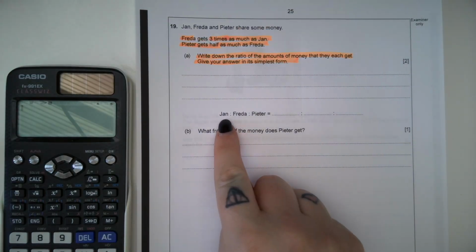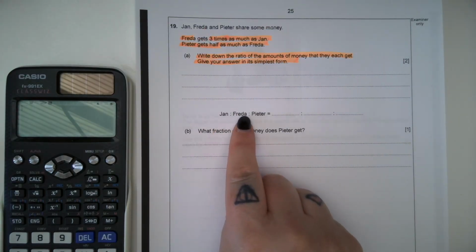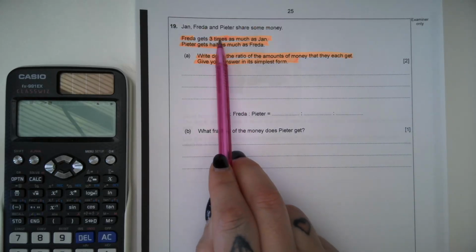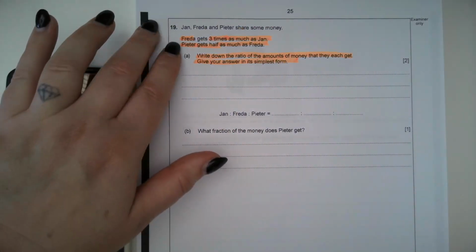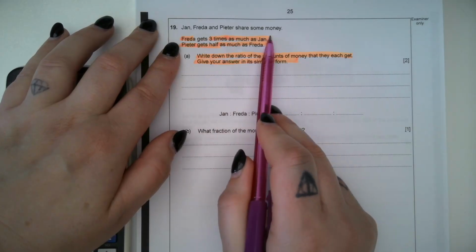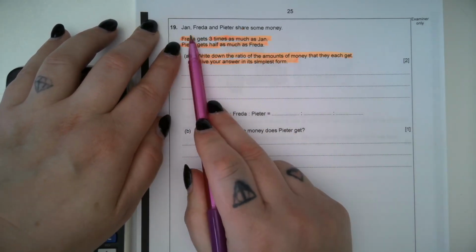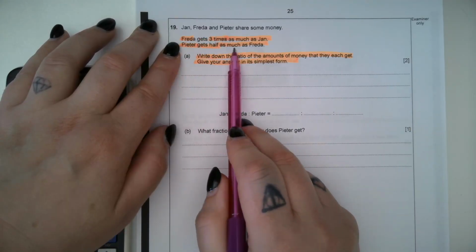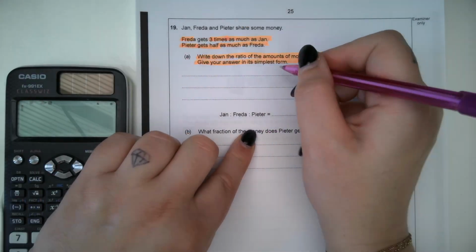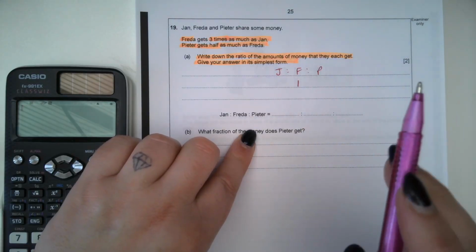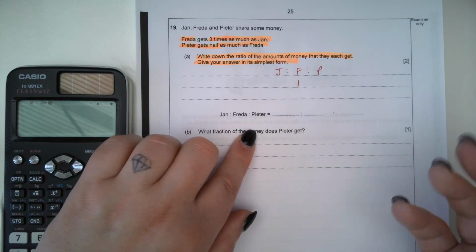So here it tells us we want it to be in the order of Jan to Frida to Peter. They've not really given us any amounts, but they've given us some really important information. Frida has 3 times as much as Jan, but Peter gets half as much as Frida. Because Jan and Peter have both got a relationship with Frida, I'm going to say Frida's got 1, because that's a nice number to work with.